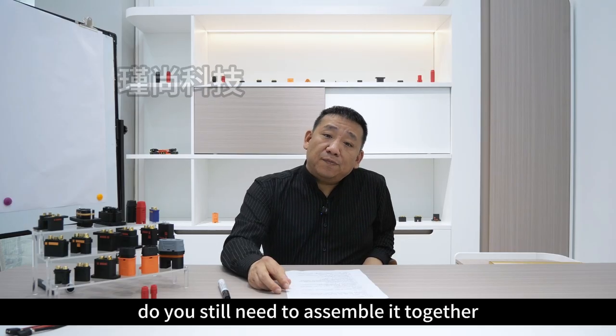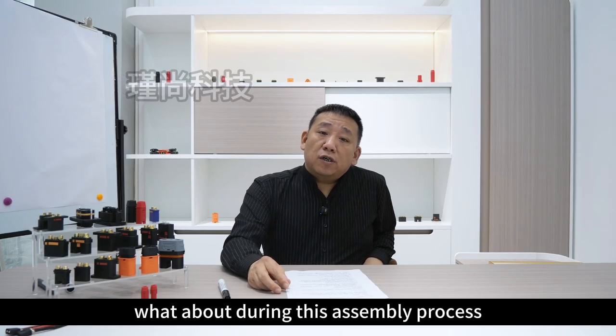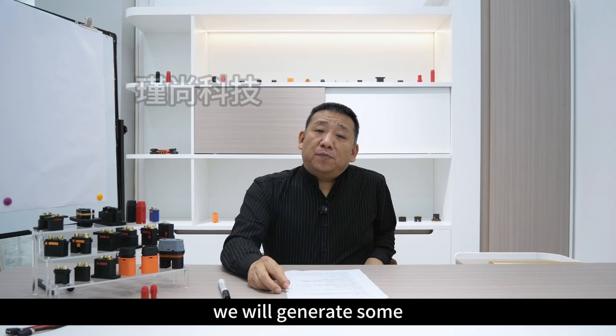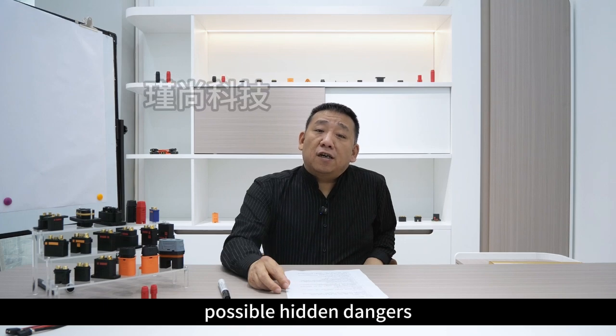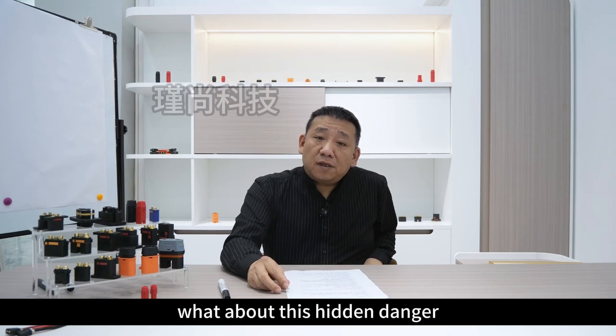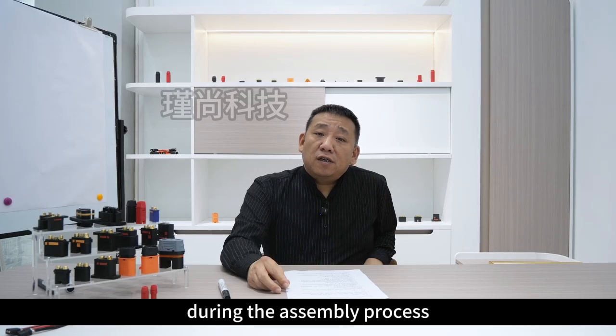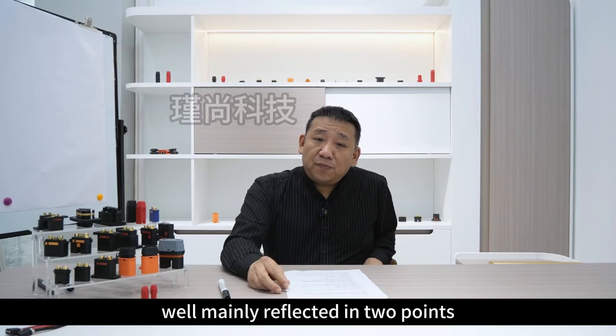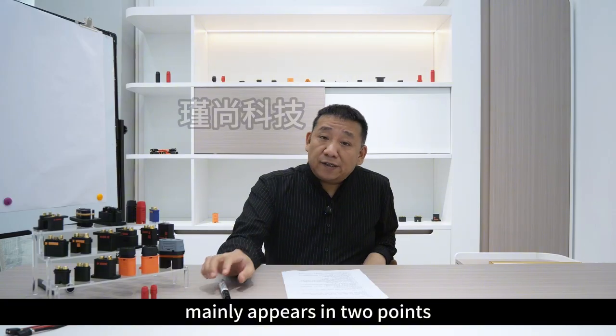Do you still need to assemble it together? During this assembly process, we will generate some other possible hidden dangers. What about these hidden dangers? During the assembly process, they are mainly reflected in two points.